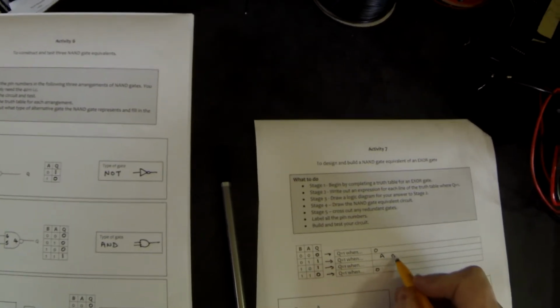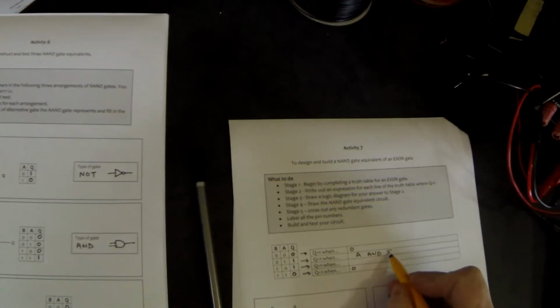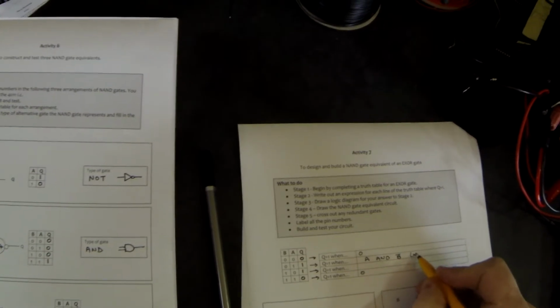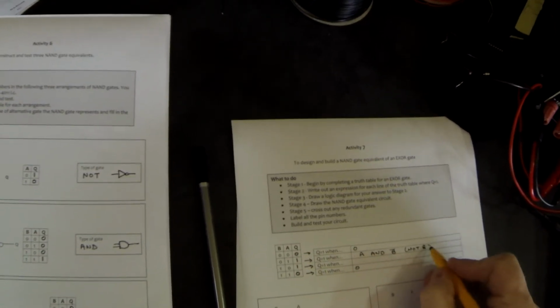So when is Q a 1 here? Q is a 1 when A is a 1 and B is a 0. In other words, when A and not B. We can say that not B with our bar over, or write it down like that.